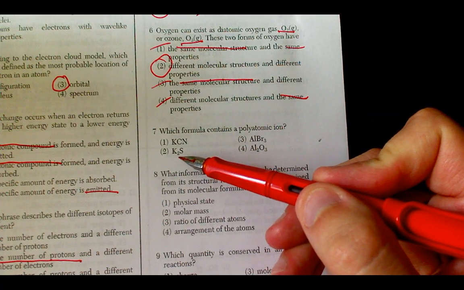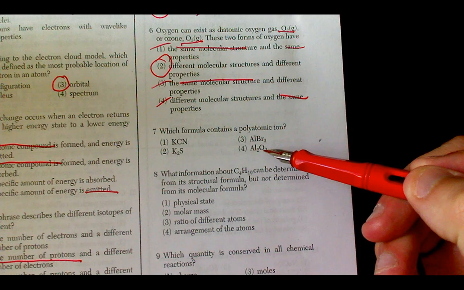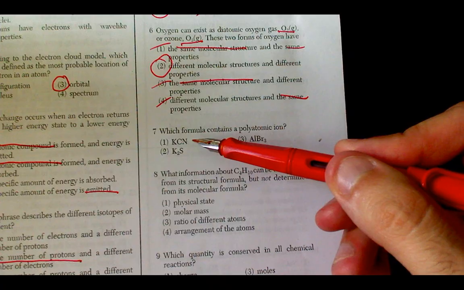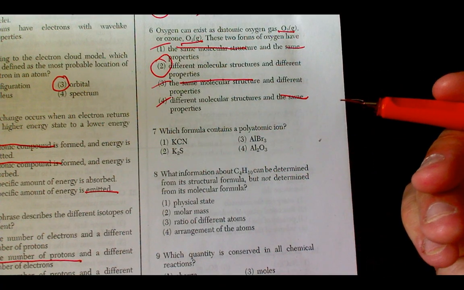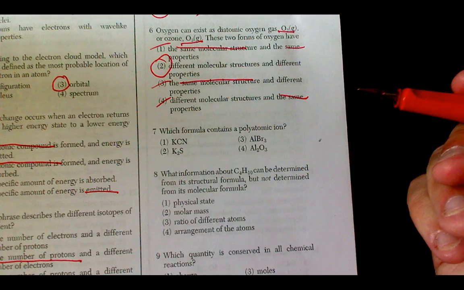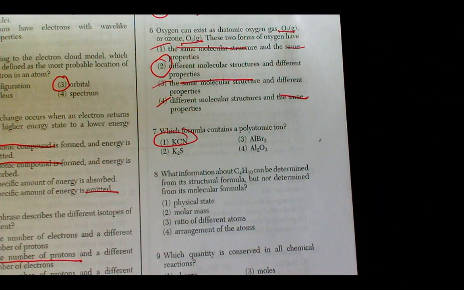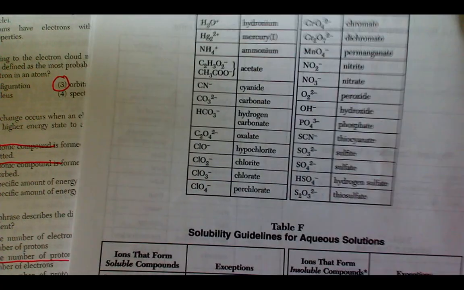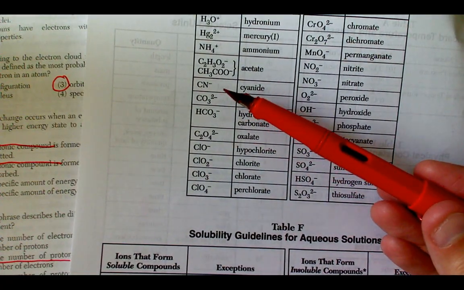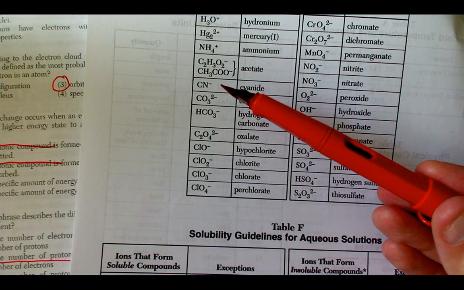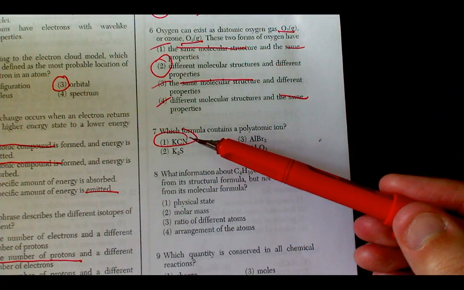2 different elements, K and S. 2 different elements, Al and O. 2 different elements, Al and Br. Choice 1, KCN, that's the only option where there's more than 2 elements. So it can't just be 2 elements, something in there is an ion. So right off the bat, that's our choice. If you want to double check, you can go look for that on this chart, and you'll notice right there is CN. So it was K, the element potassium, the metal, paired up with CN, cyanide, the ion, and that's your option right there.